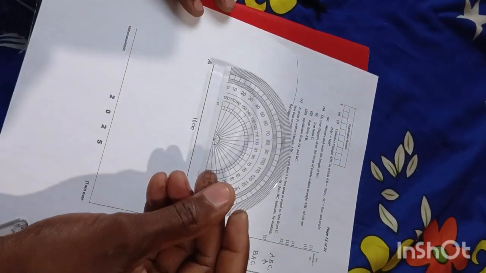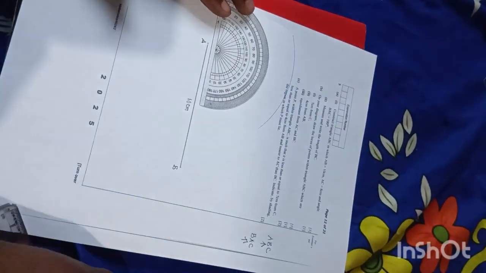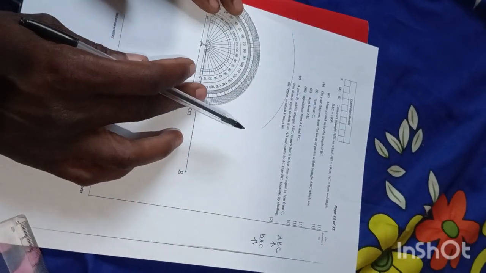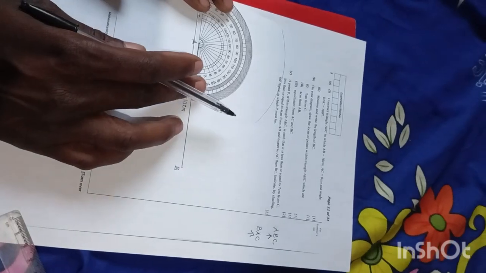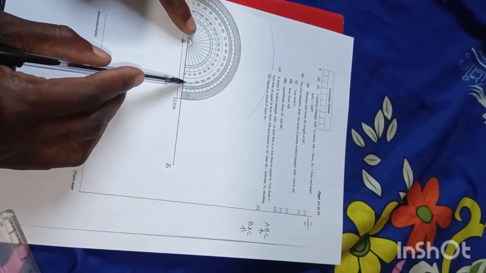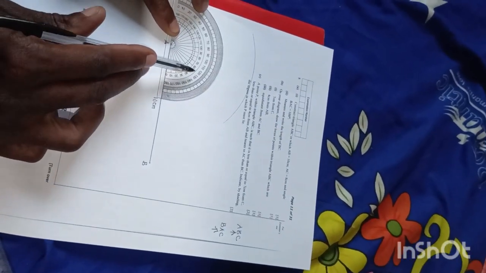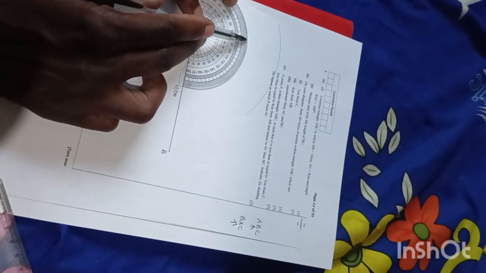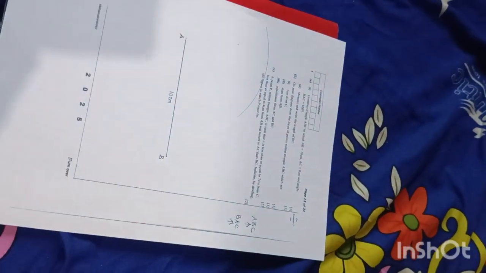Remember, we said this is the one that we use for angles. So you just put it down. Ensure that this point here is in line with exactly what you have. Then this line here is supposed to be straight with this one. We're told it's supposed to be 100. So we count from 0. We don't count from 180 because we're following this line. We count from 0, 10, 20, 30, 40, 50, 60, 70, 80, 90, and 100. So this line is 100 up to here. So just put a point and then connect.